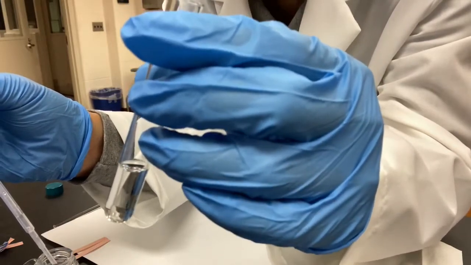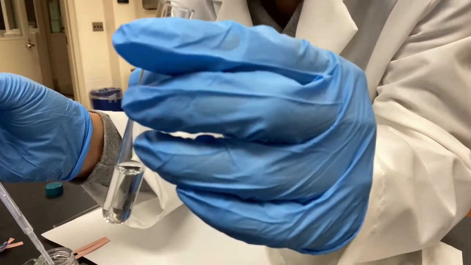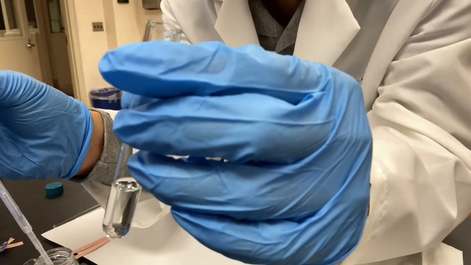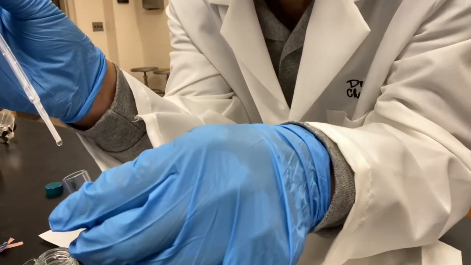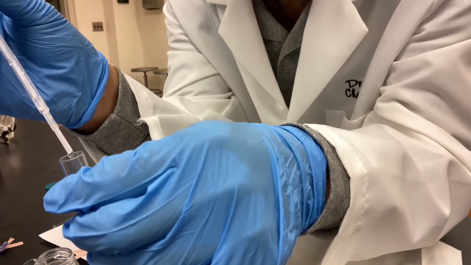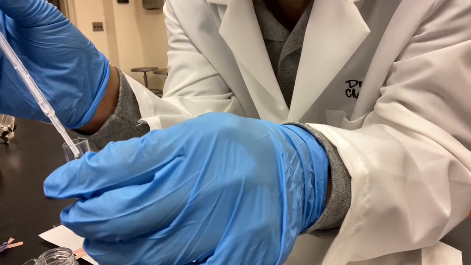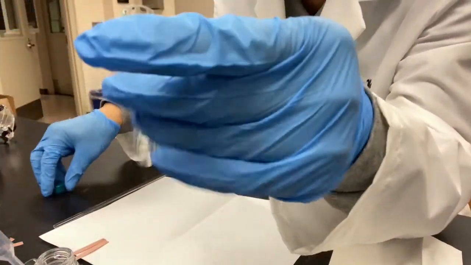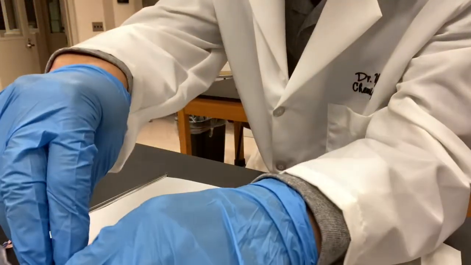Now we're going to test the solution with litmus papers again. So when we add hydrochloric acid, we know we are adding something acidic to it. Just going to add 1 drop. We're adding something acidic to it.